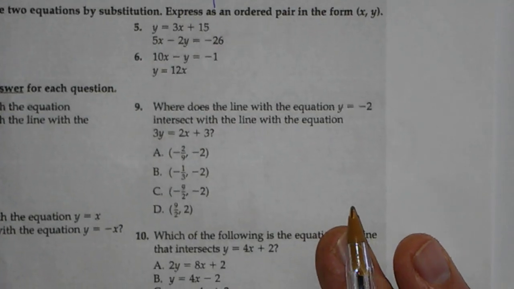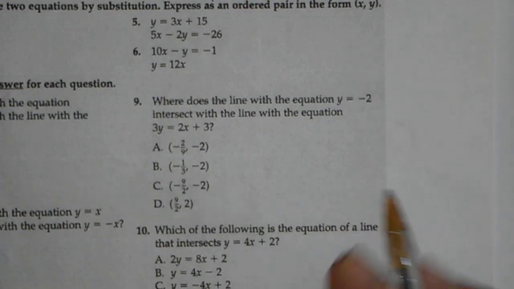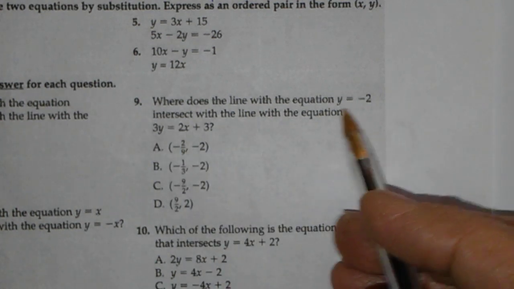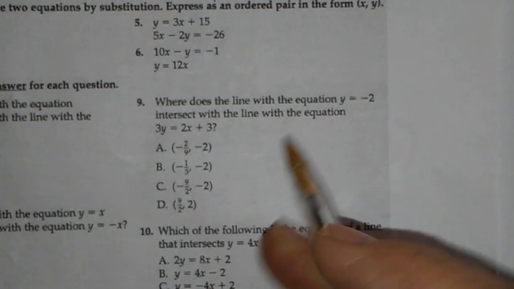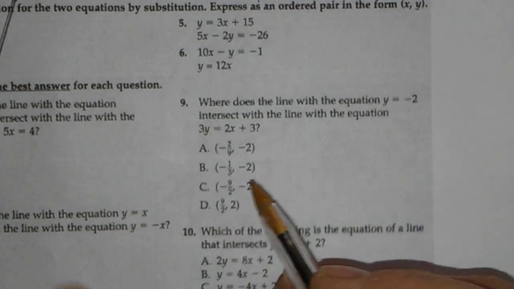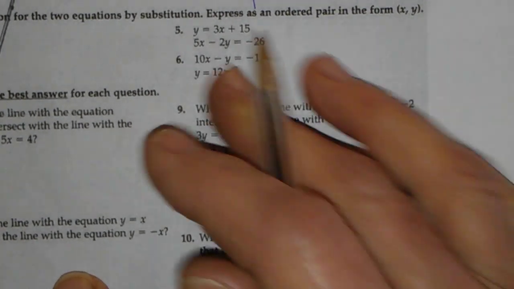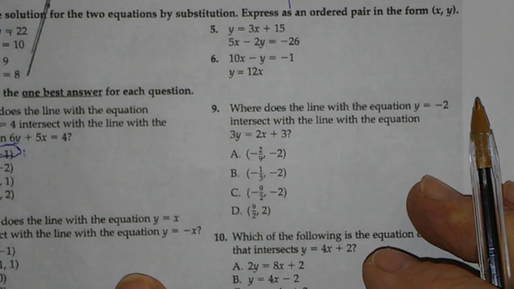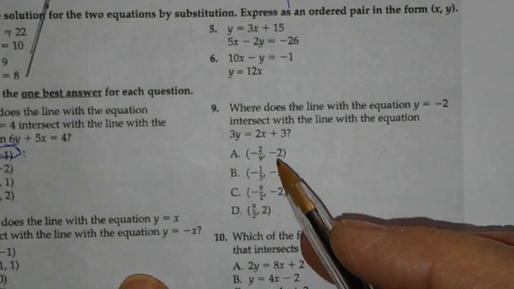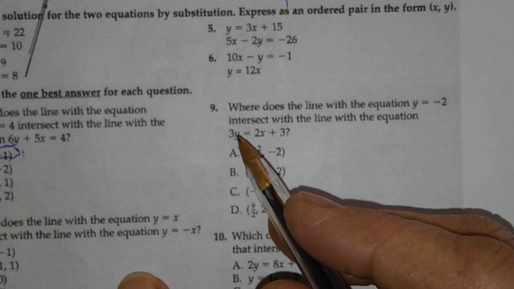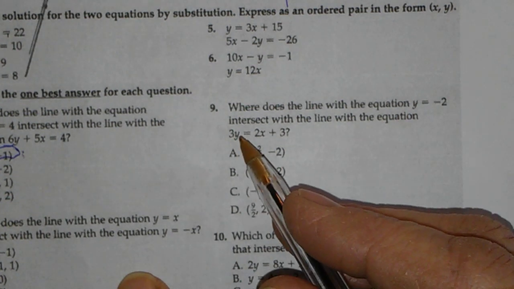Where does the line with the equation y equals negative 2 intersect with the equation? Well, we know y has to be negative 2. So D is wrong. It has to be one of these, right? Let's see. Okay. So if y is negative 2, we get negative 2 times 3 is negative 6.